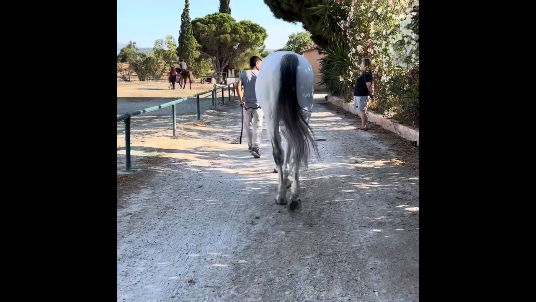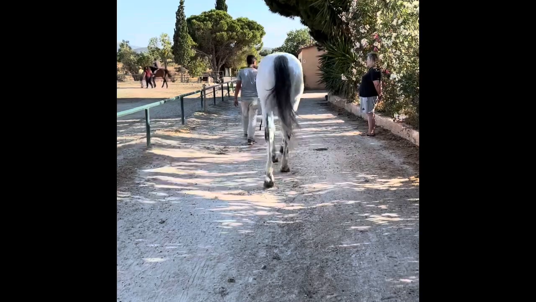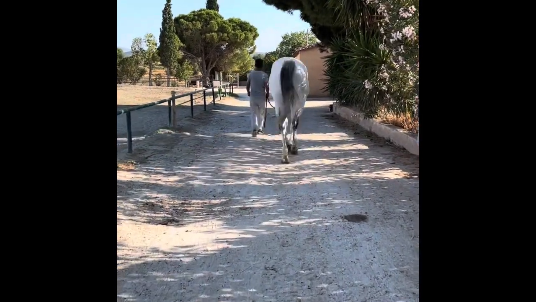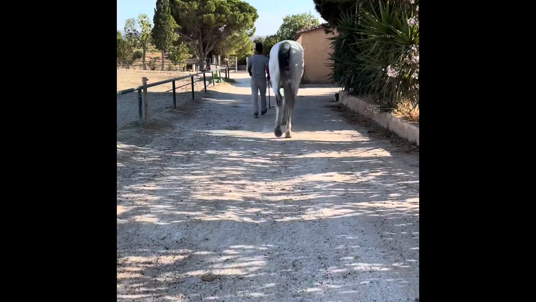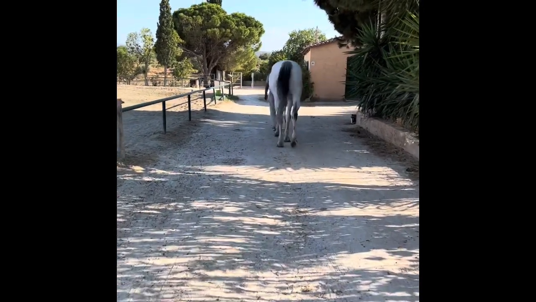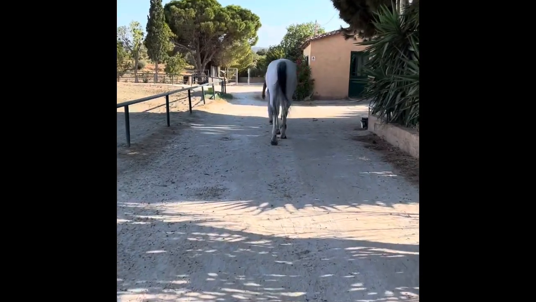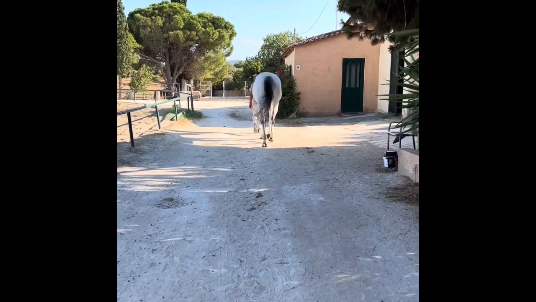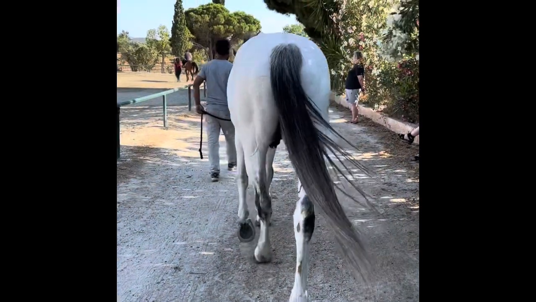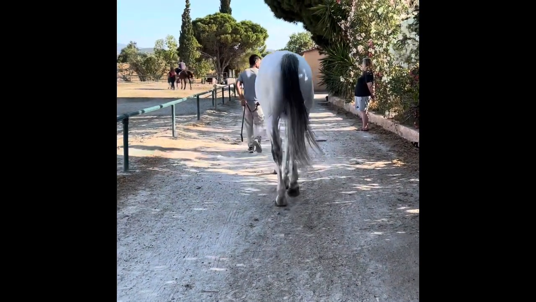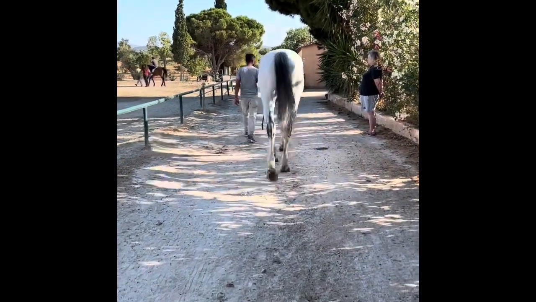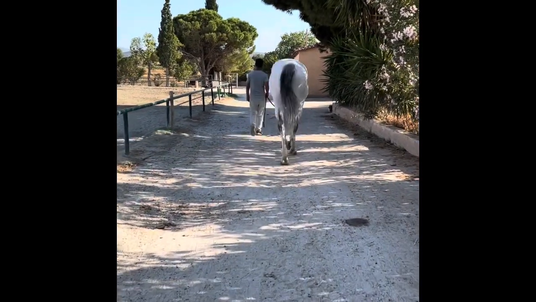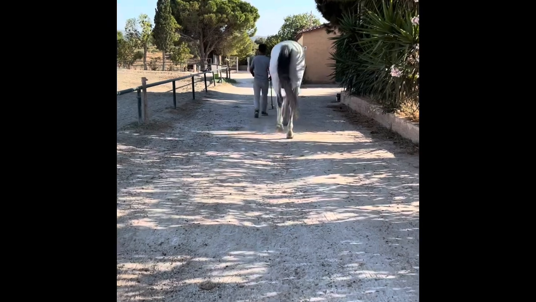Watching the horse walk from behind, we can see more of his barrel to the left, and then we can see the right forelimb through the hind limbs. So we know that his body is bent to the right side. The right side of his pelvis seems dropped, and it doesn't lift at the same height as the left side.